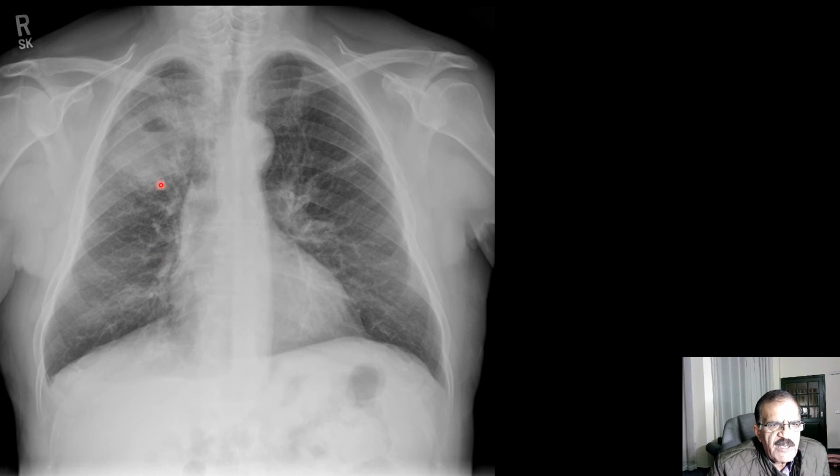Now, this is slightly different. Now, this is a big solid opacity. There is a big, almost cannonball-size opacity, which is mostly solid, but there is a cavity inside. This cavity is eccentric, and the wall of the cavity is also fairly thick. So if you have a mostly solid opacity with a cavity which is eccentric with a wall which is thick or irregular, this may be suggestive of malignancy.